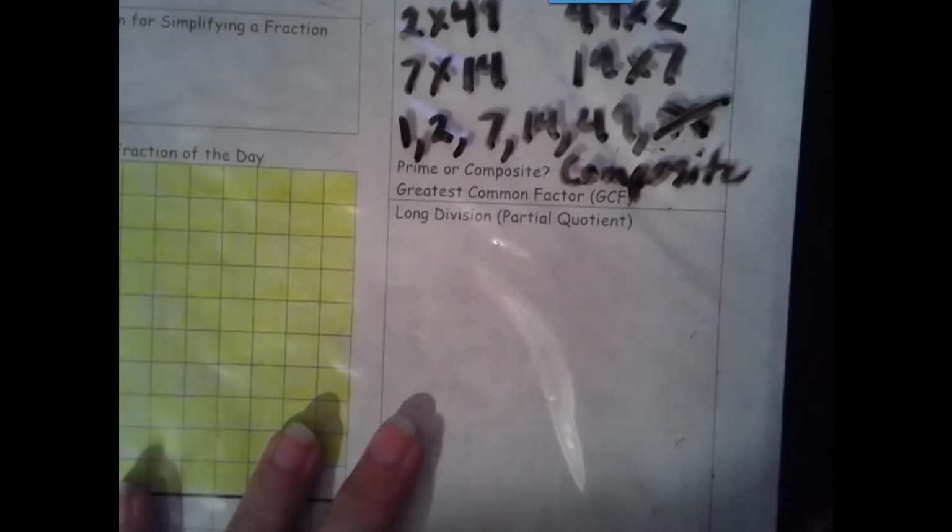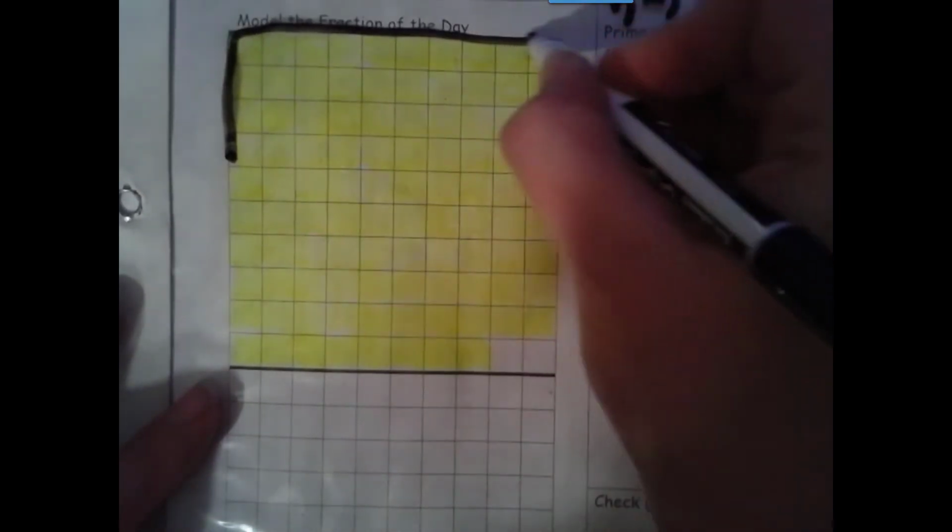Now we need to find our greatest common factor between 98 and 180. There are only 82 days left in the unshaded section, so I can't make a group of 98, so I'm going to already cross that one out. So we're going to start with 49. Your groups do not have to look like mine, but make sure there's 49 in each. And you keep your shaded separated from your unshaded.